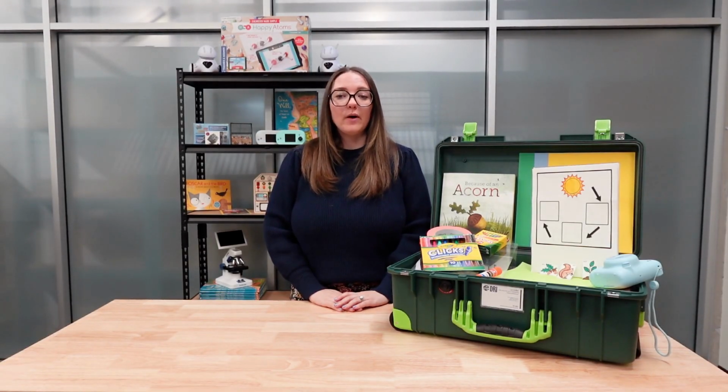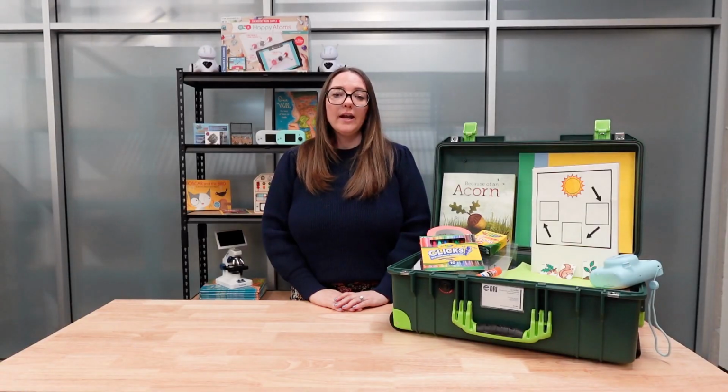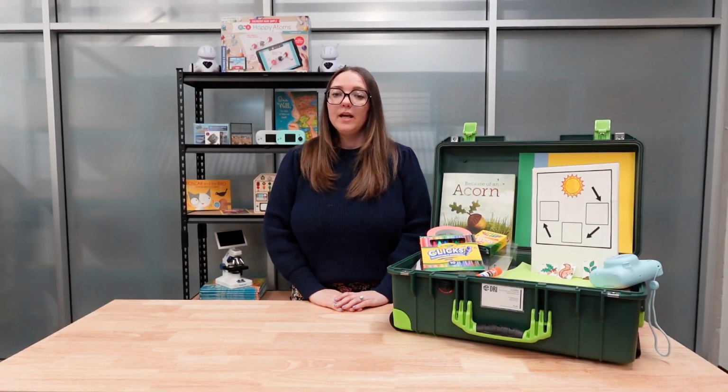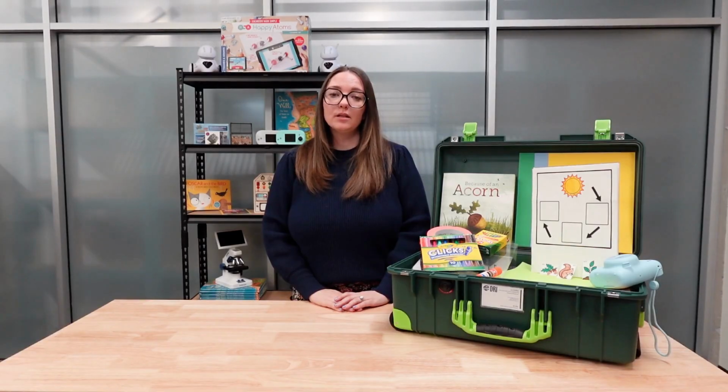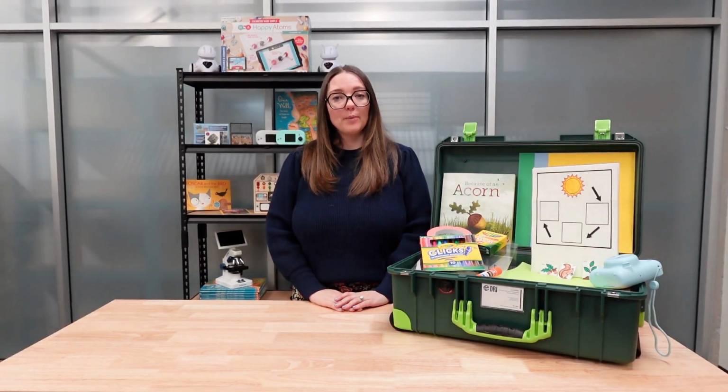Today's lesson is about identifying factors in a food chain and how they are important for an ecosystem. These activities will allow your child to practice communicating and gathering information through observations.